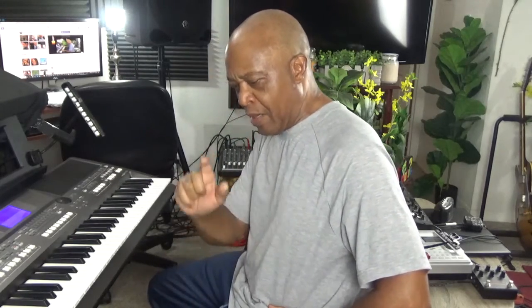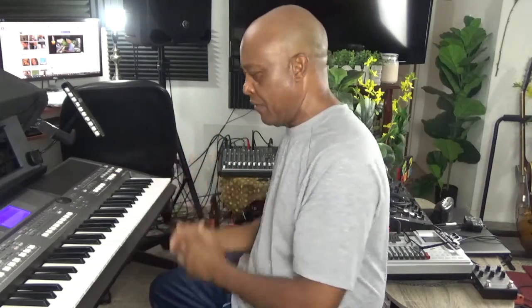First of all, we know that a chromatic approach is when the approach note leads to the target note, which is a chord tone or extension, by half steps. Okay.